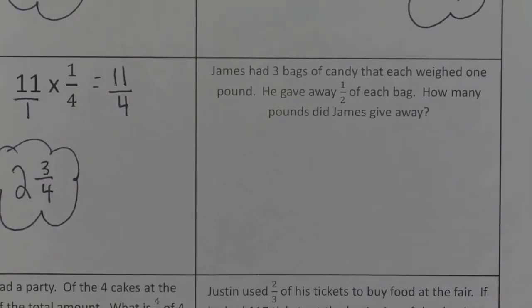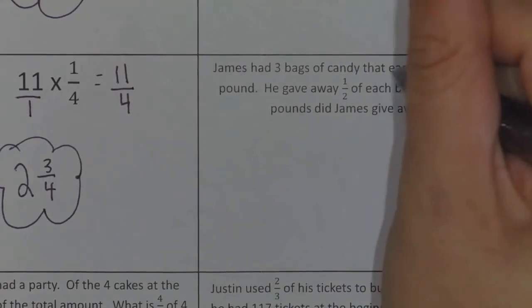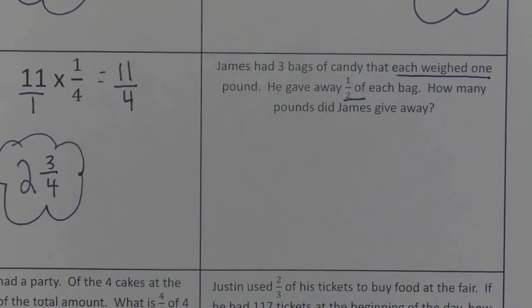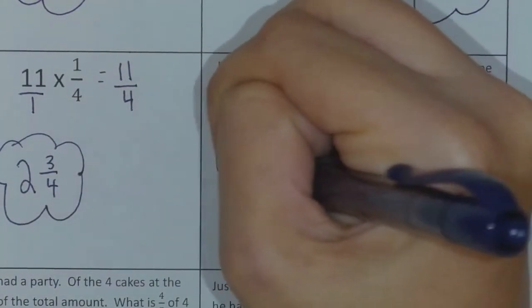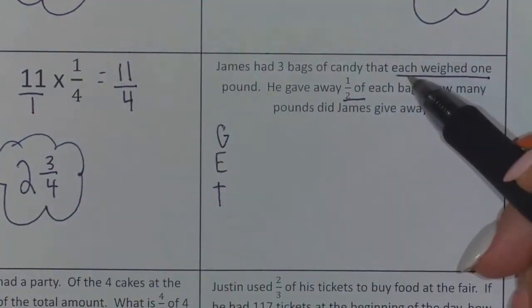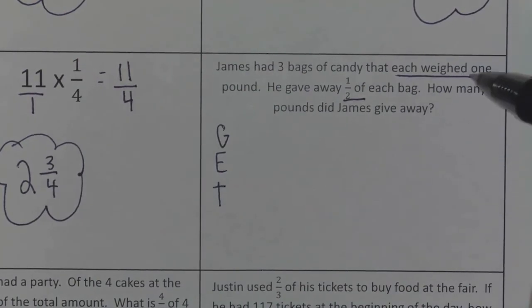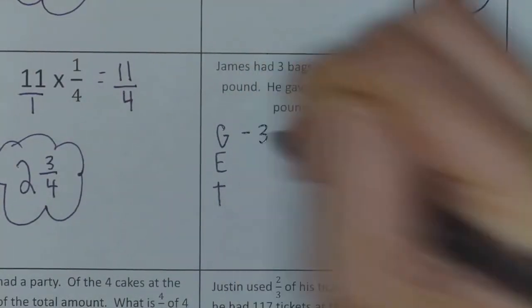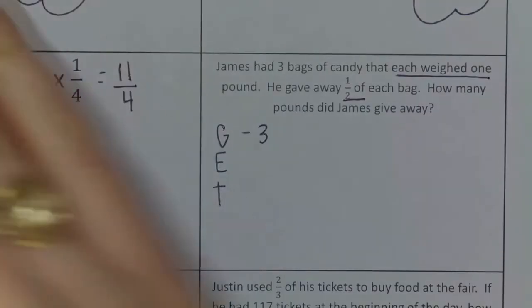So this problem says that James had 3 bags of candy that each weighed 1 pound. He gave away half of each bag. How many pounds did James give away? Okay, so one trick that I like to use when I read this problem is my GET strategy over here. So I know that each bag weighed 1 pound, and he gave away half of each bag. So I know that I have 3 groups of 1 pound, and he's giving away half of each bag.